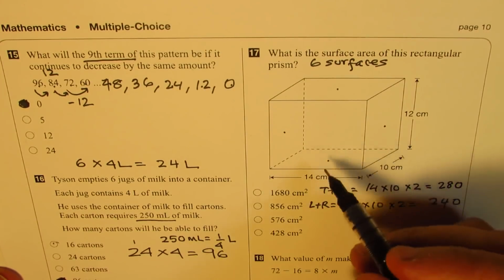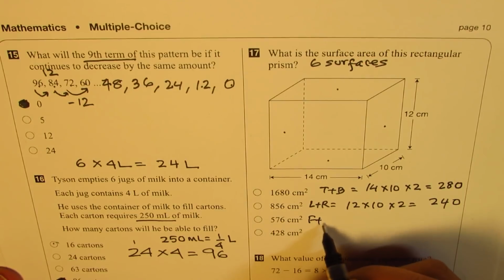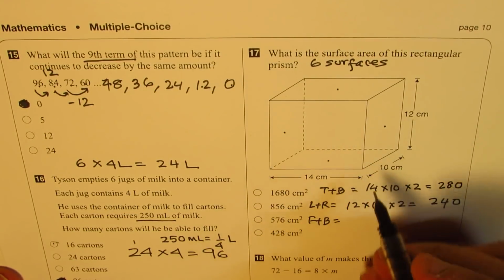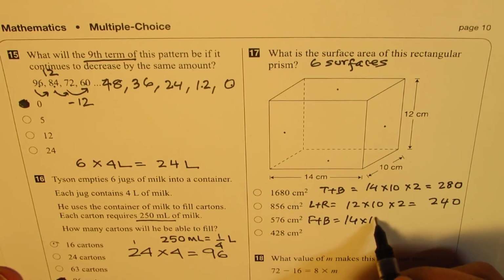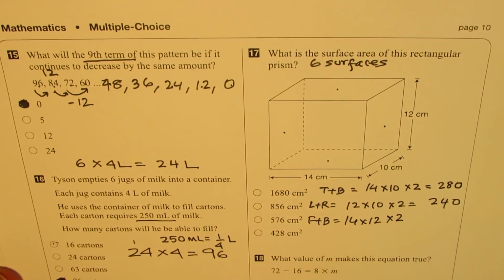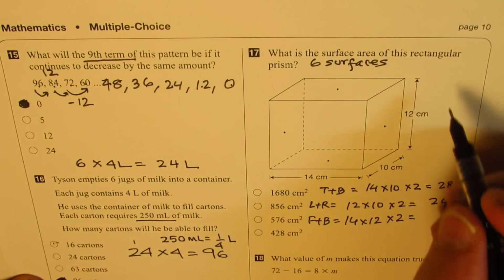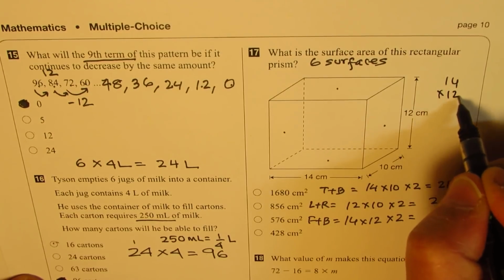Now let's talk about front and back. So front plus back is how much? The front side is 14 times 12. We have to multiply this by 2, right, and get our number. Slightly difficult. Let's try to do it on the side. So 14 times 12.